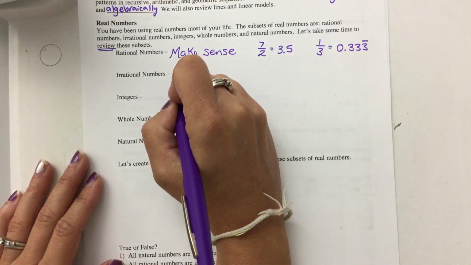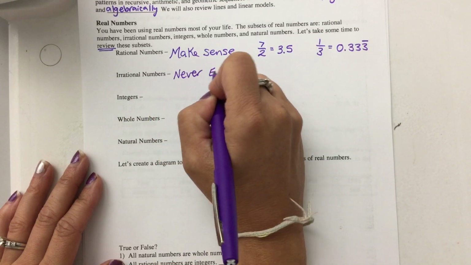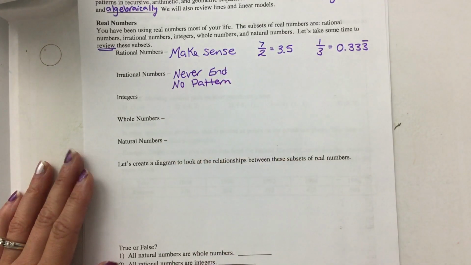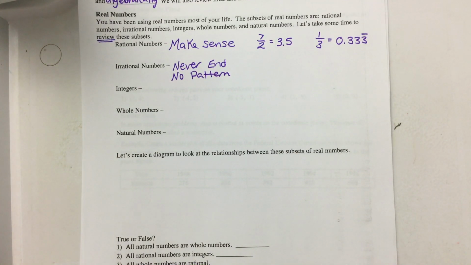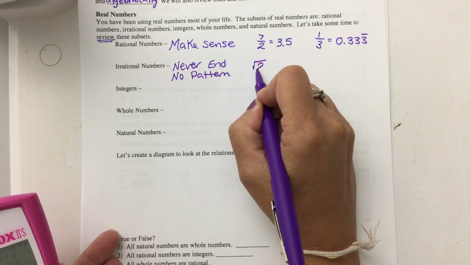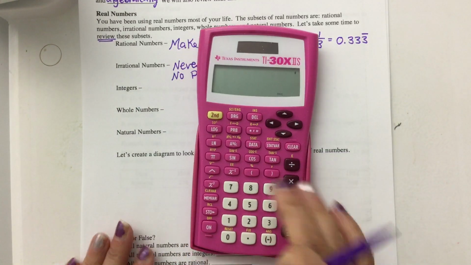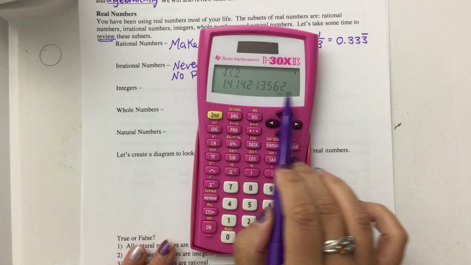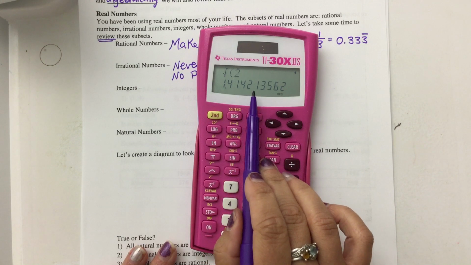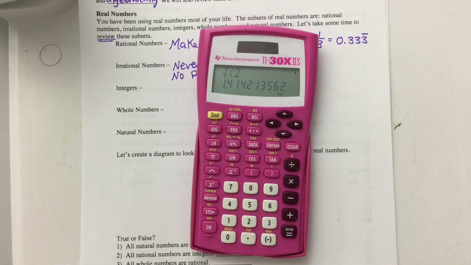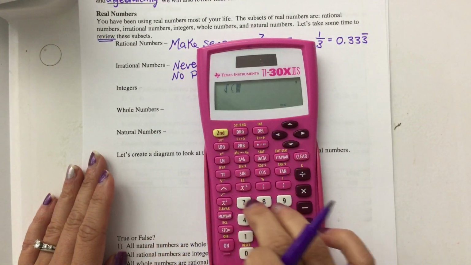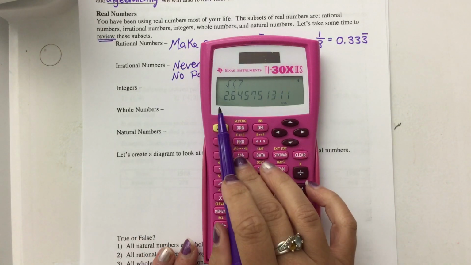Now, irrational numbers, they never end and there is no pattern to them. So again, think of that conversation where somebody calls you to vent and you're like, I don't even know what you're talking about right now. An example of an irrational number would be like the square root of 2, and I'm going to show you what that looks like on a calculator. So if I go the square root of 2, notice this. It takes up the entire calculator and the decimal part, 4142135662. I have no idea what is next. Okay, if I go the square root of 7, that's another irrational number. If I put that on the calculator, it takes up the whole thing.